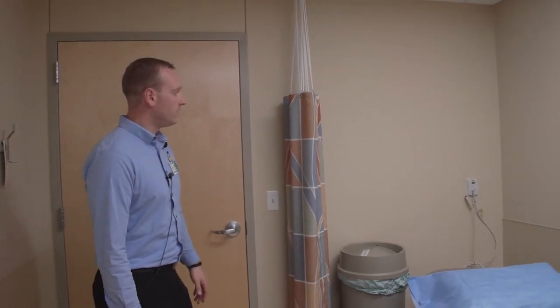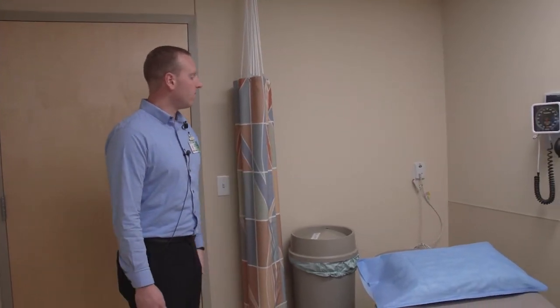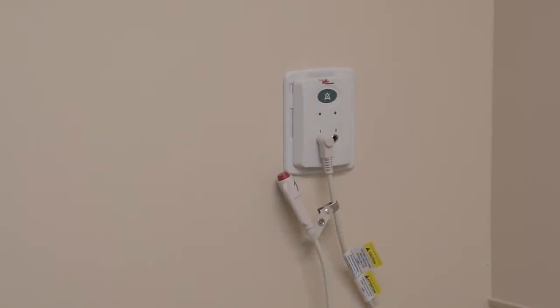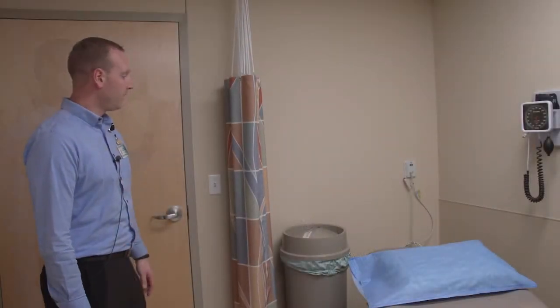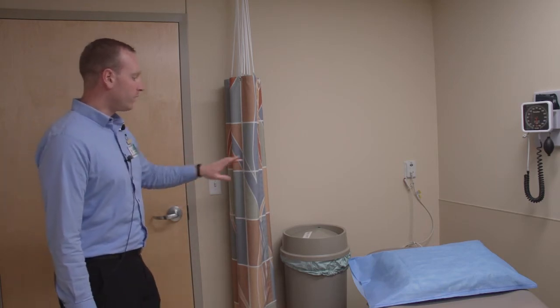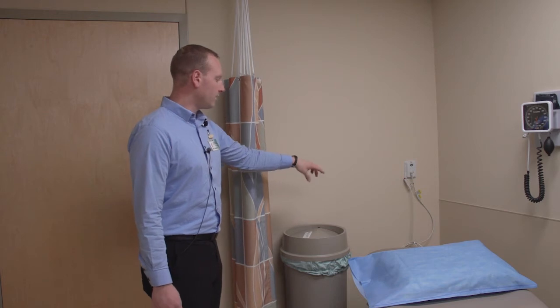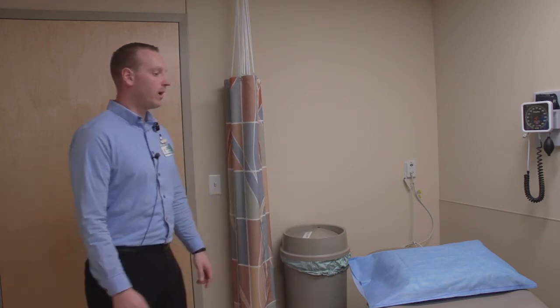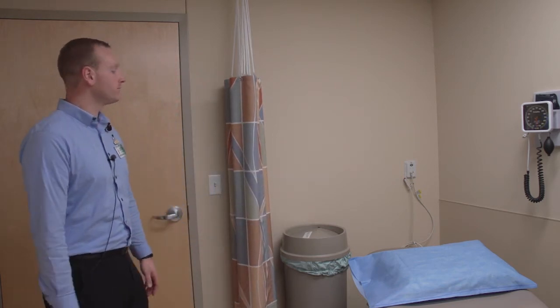Also on the head wall is the patient nurse call button that can be given to the patient when the provider is out of the room. The head wall is the only wall that doesn't get wall protection. We also have a convenience outlet and power for the powered exam table on this wall.